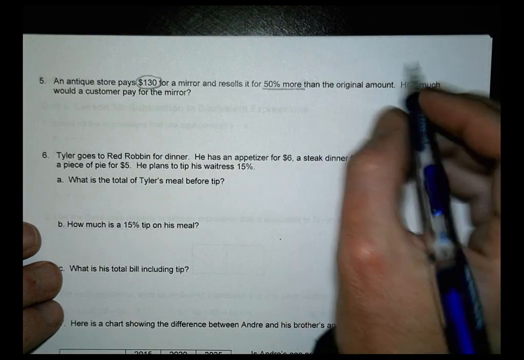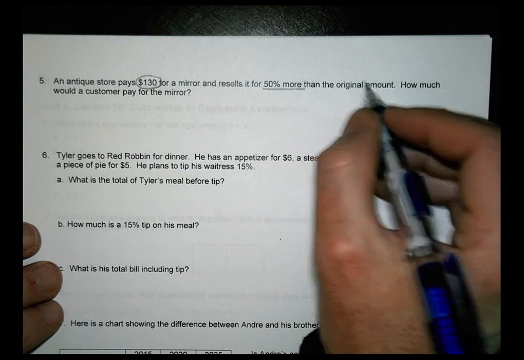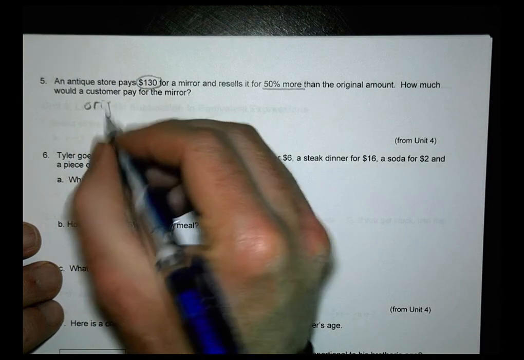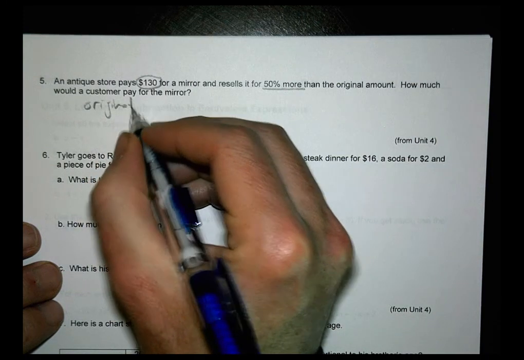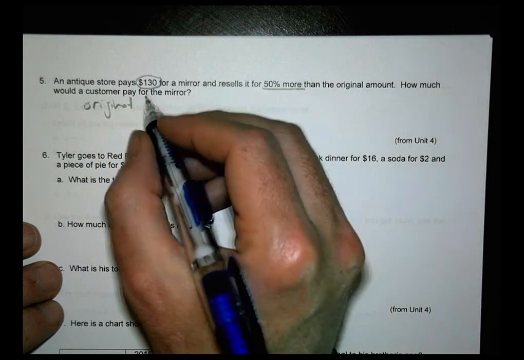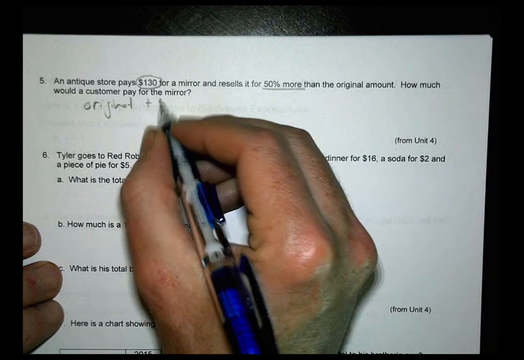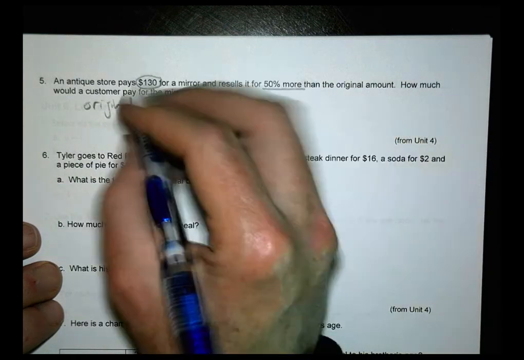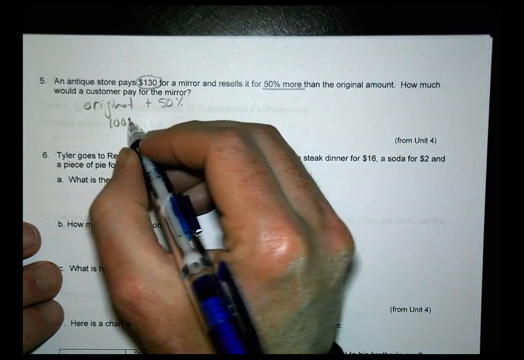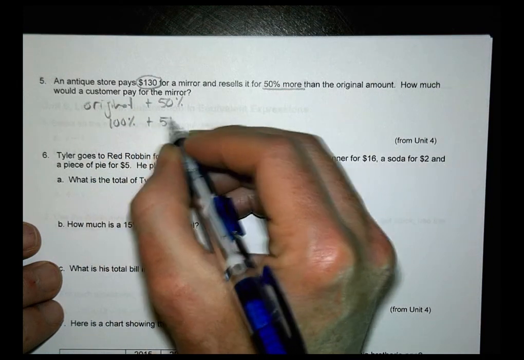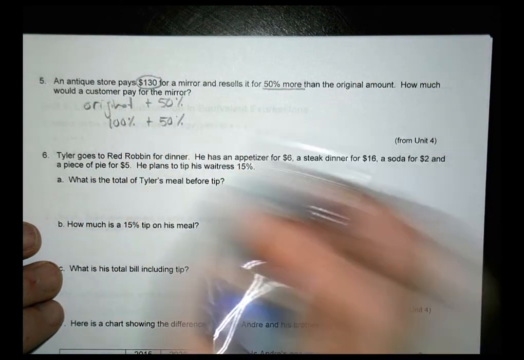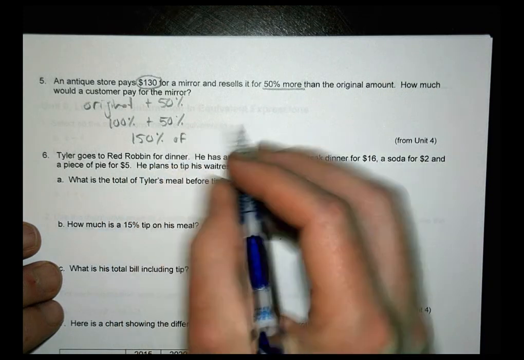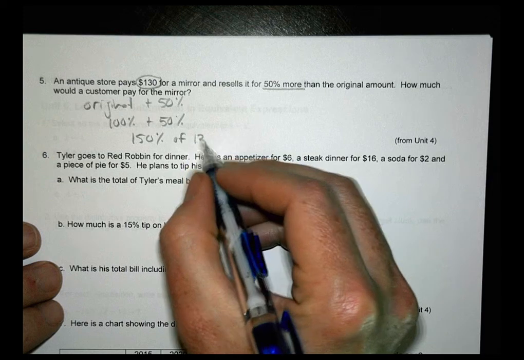Well, again, you're selling it for 50% more than the original, which means if you take the original, and then we add to it 50% more to the original, that's what we're talking about. Now the original is 100%, that's the original cost, plus 50% more. So what we want to know really is 150% of the actual original cost.